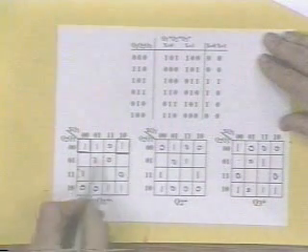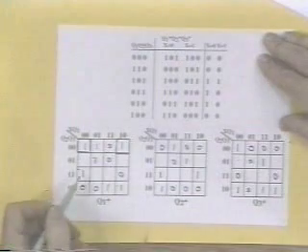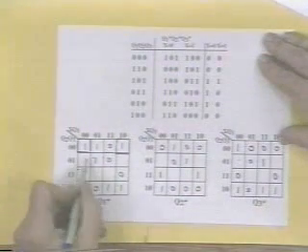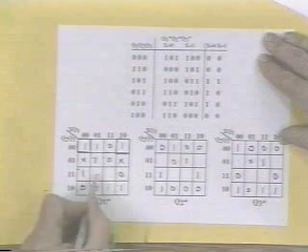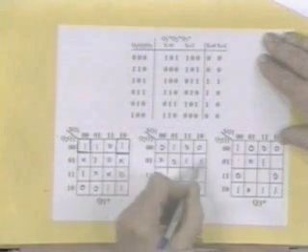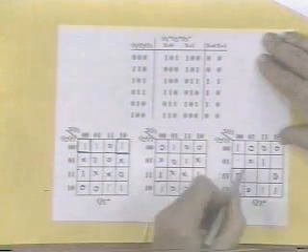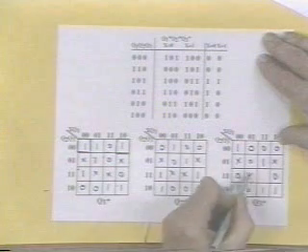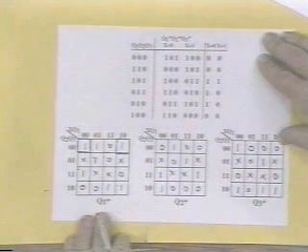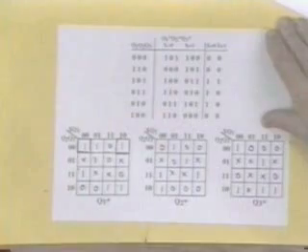Now, the remaining squares correspond to unused states, so we don't care what the next state is in those cases. So I can fill in don't cares on the next state maps. Now we'll go ahead and derive flip-flop input equations for each of the maps.